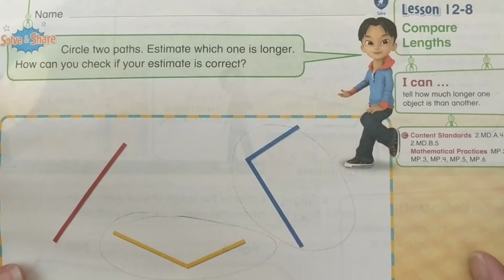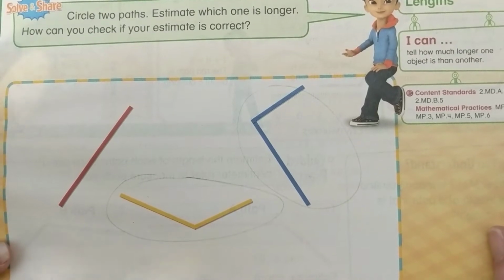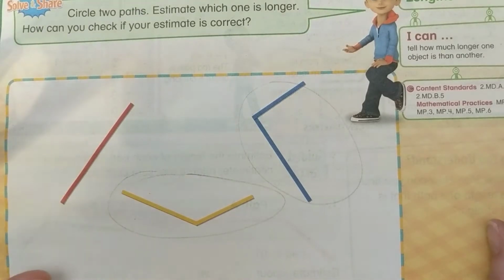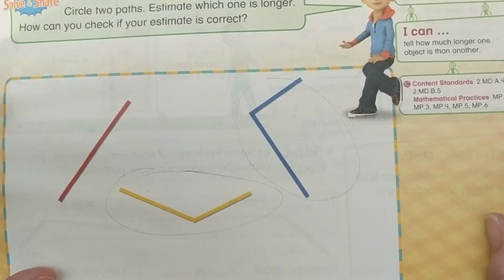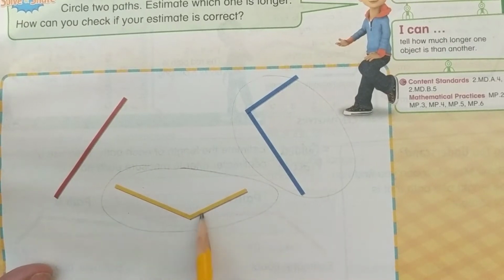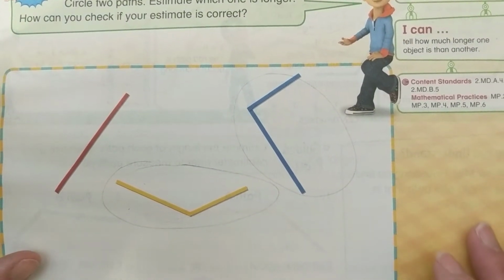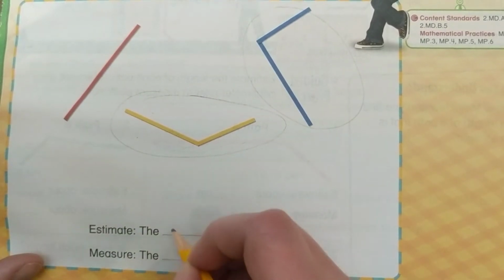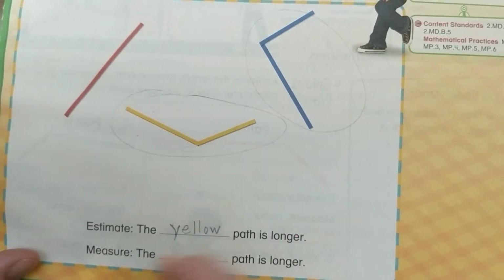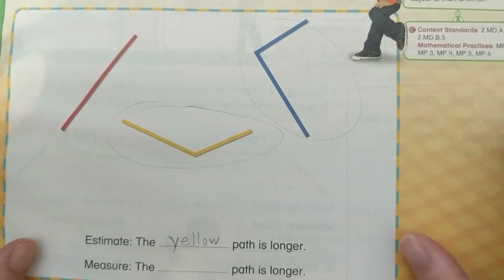So if I look at these two paths, I'm just going to try to visually see which one looks bigger to me. And you could put whichever guess you want. I'm going to guess that the yellow one might be a little bit longer. That is my estimate. That is my guess. I don't know if that is right. Okay, we need to check. So I am estimating the yellow path is longer. Now, if you think the blue one is the longer, you can put that. That is your estimate. It's okay if you want to put the other one instead. Let's go ahead and measure.